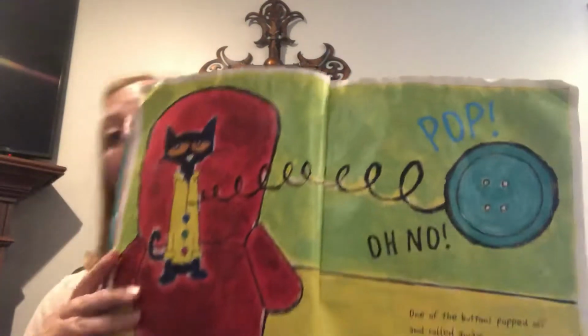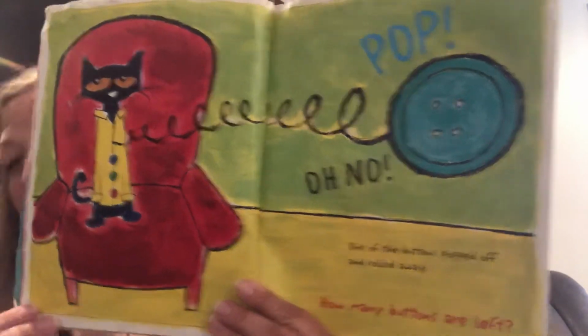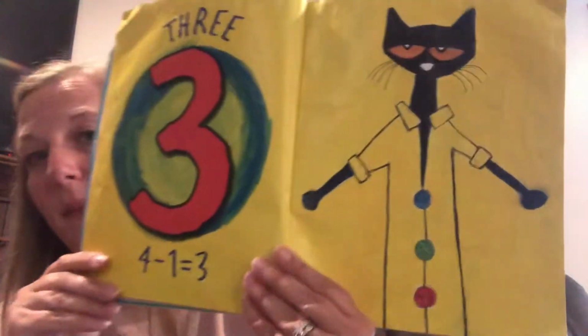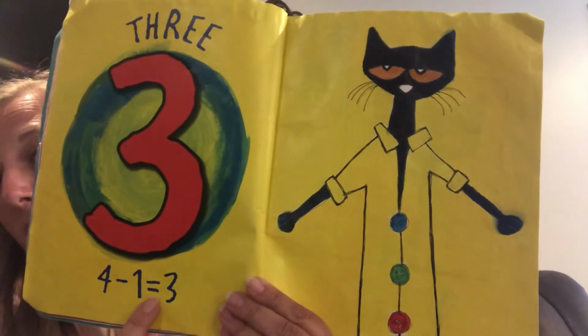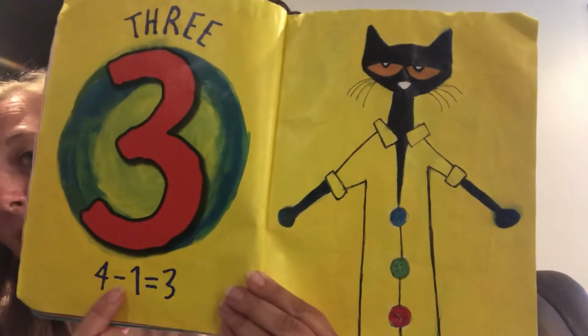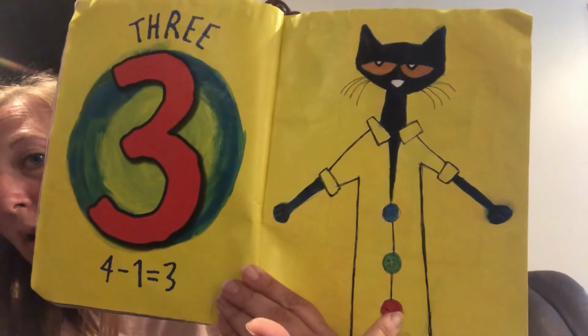Pop! Oh no! One of the buttons popped off and rolled away. How many buttons are left? So if he had 4 buttons and one popped off, 3. 4 minus 1 equals 3. Minus means to take away. So now he has 1, 2, 3.